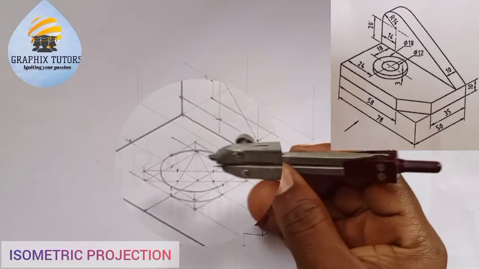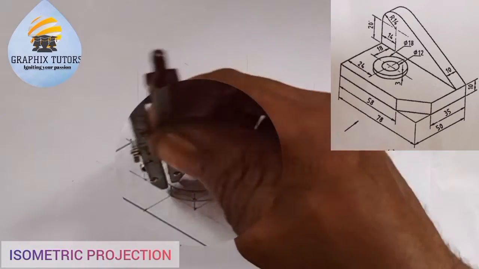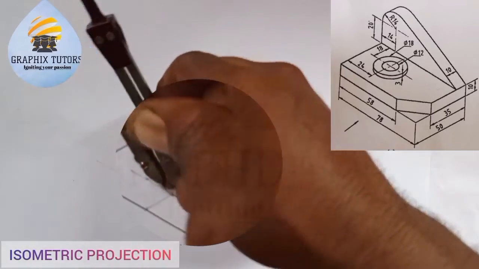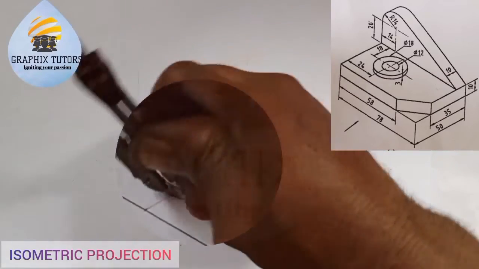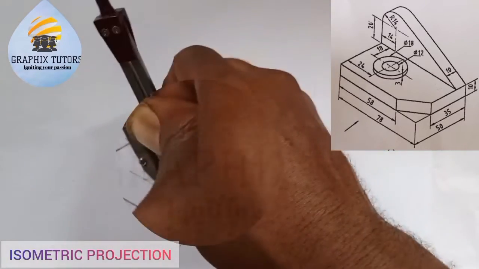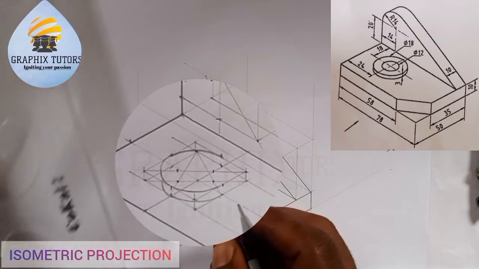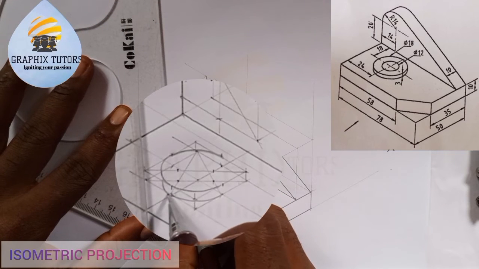Then what I did here, I'll come down and do the same thing. But in this case, I will not complete this. I'll just stop here, right? This is where I will just stop. I'll just take this one here to touch here.